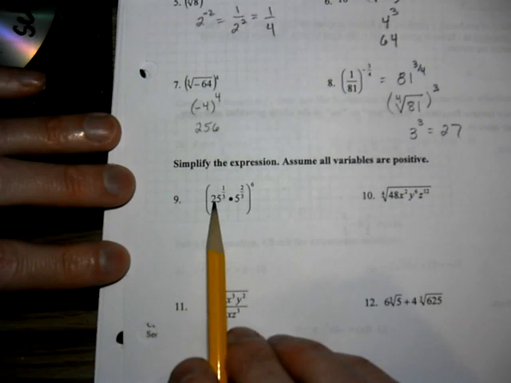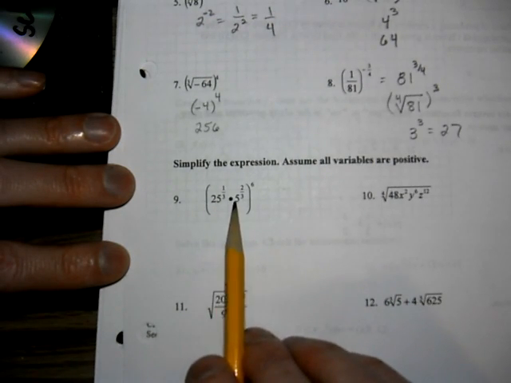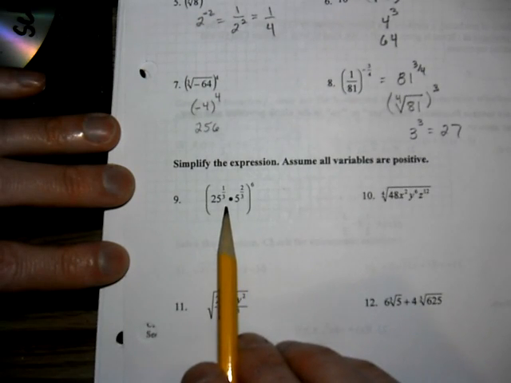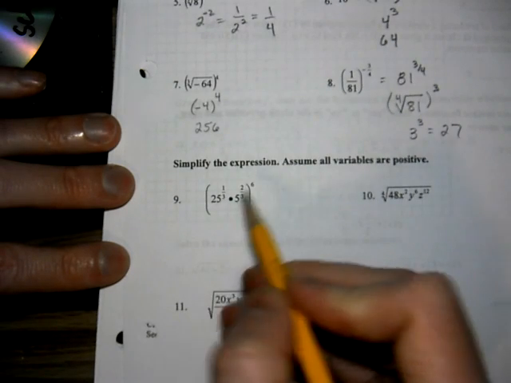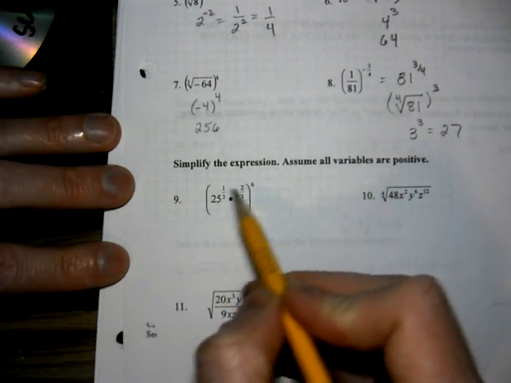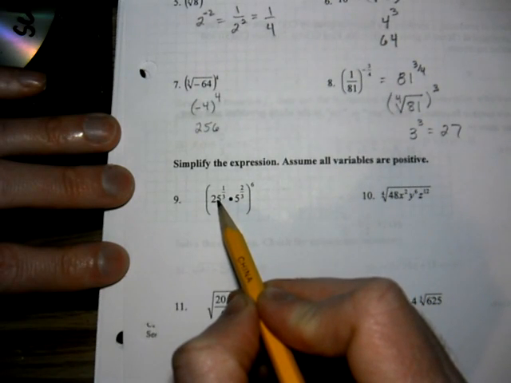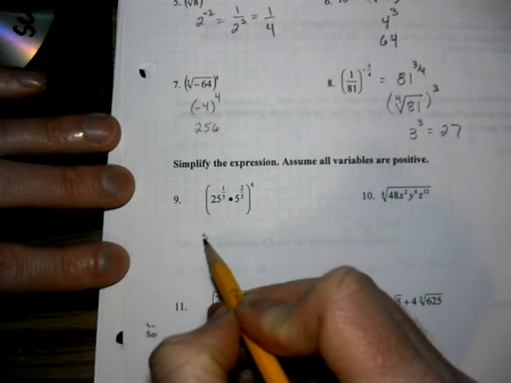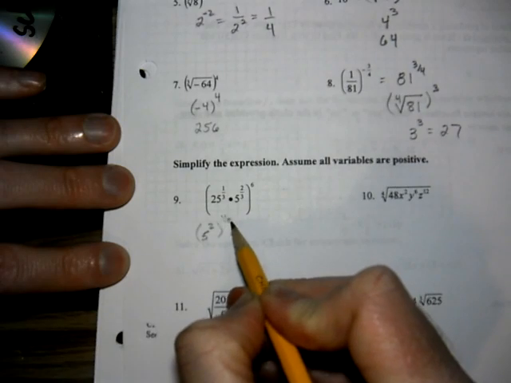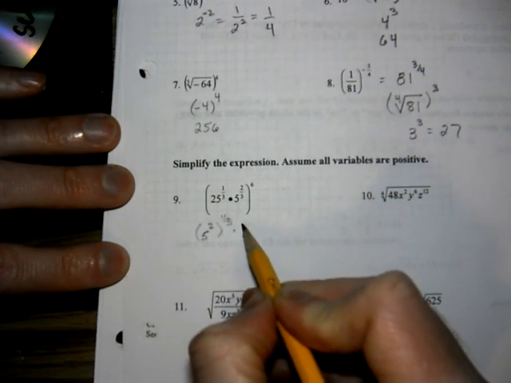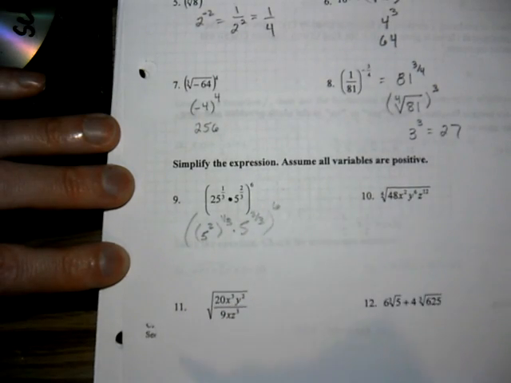So here we're looking at two bases that are different. If the bases are different, we can't add exponents. So if the bases are different, we need to somehow make them the same. I can't turn the 5 into a 25, but I can turn the 25 into looking like a 5, because 5 squared is 25, to the 1/3 power, and 5 to the 2/3, all raised to the 6th power.